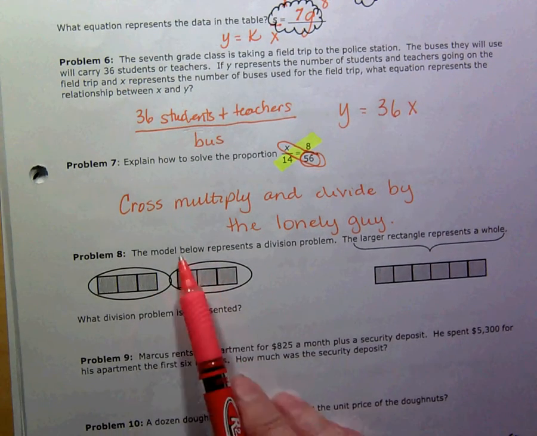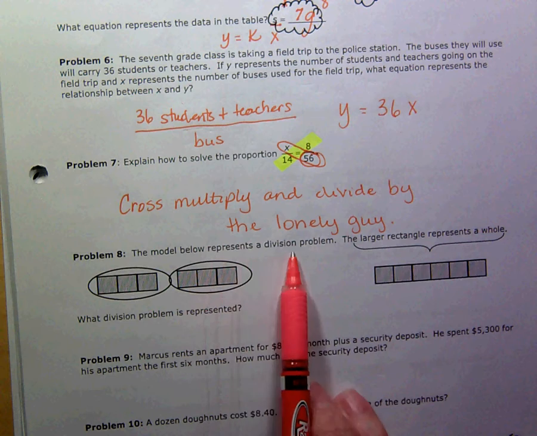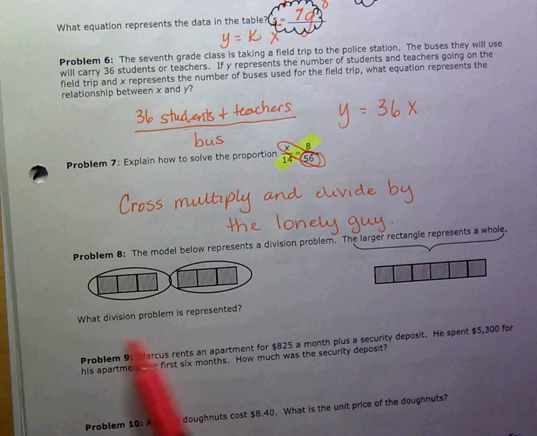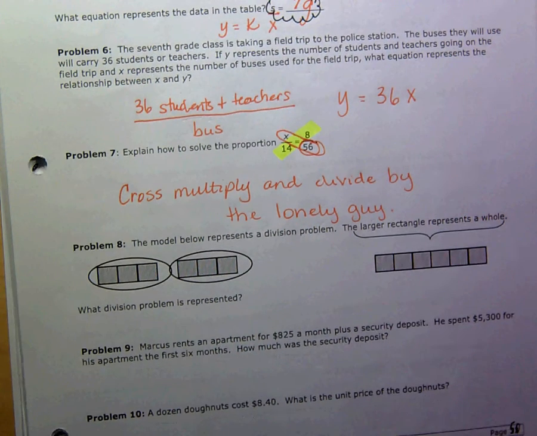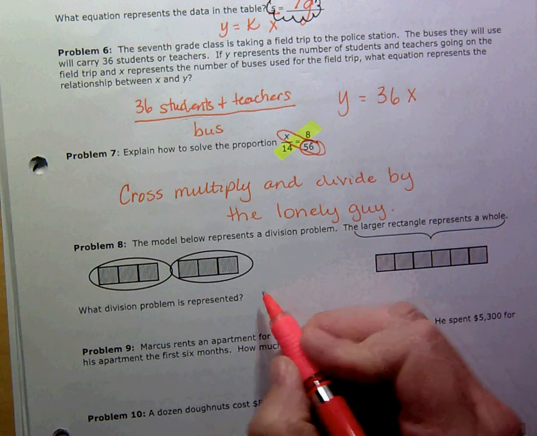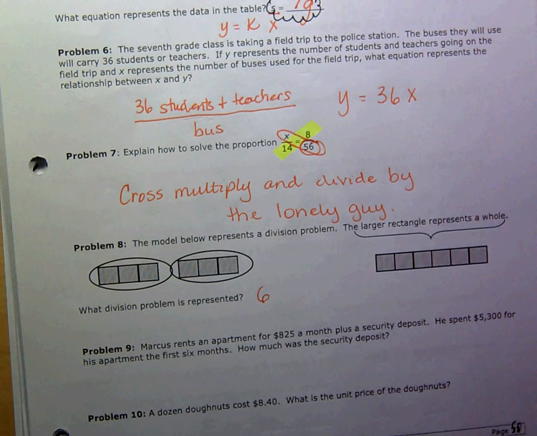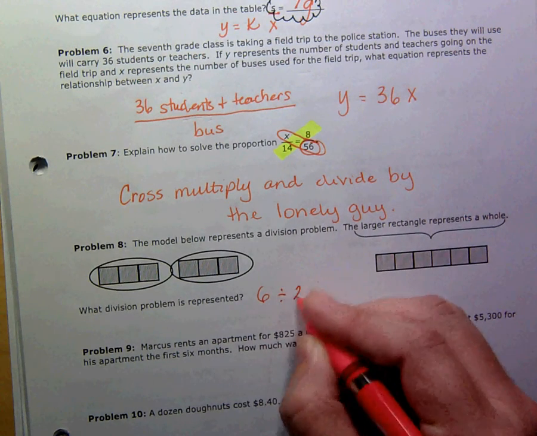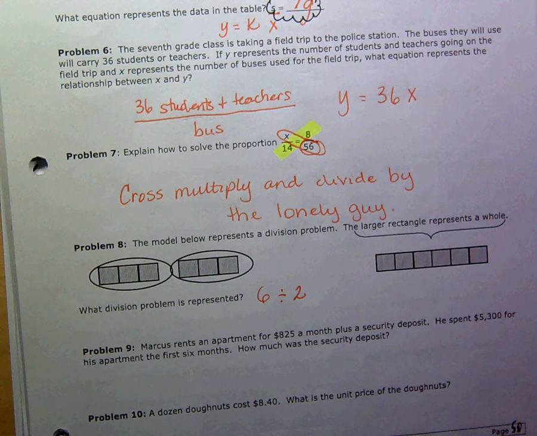The next one, the model below represents a division problem. The larger rectangle represents the whole. What division problem is represented? So how many parts are there to this? 6. And how many pieces is it divided into? 2. So that's a model of 6 divided by 2.